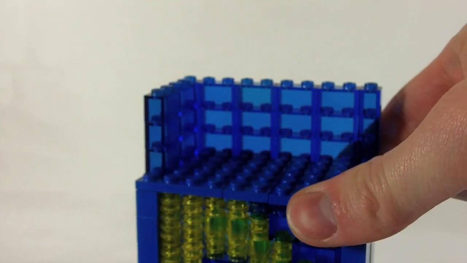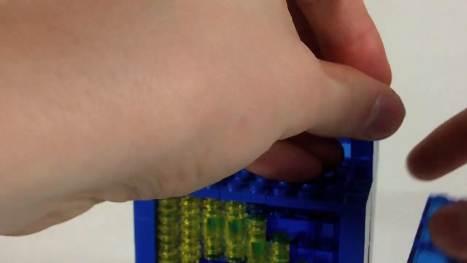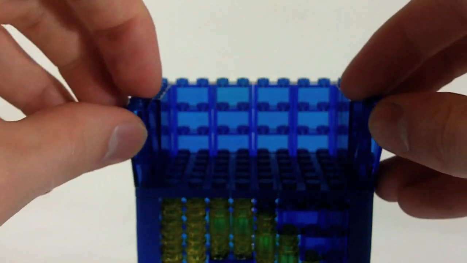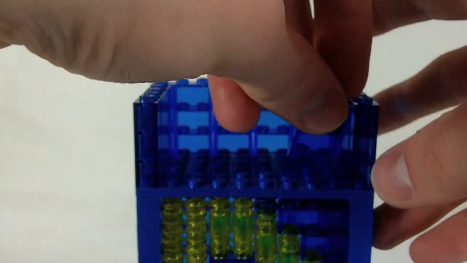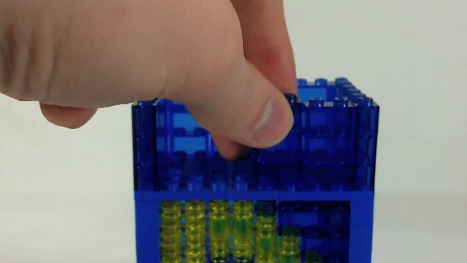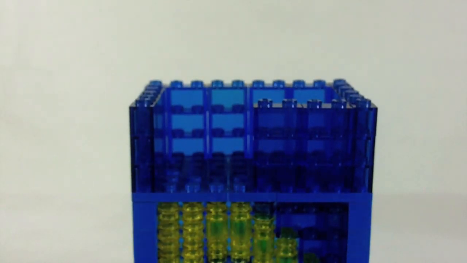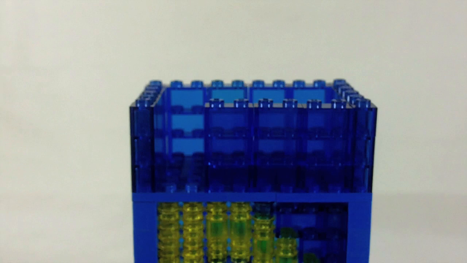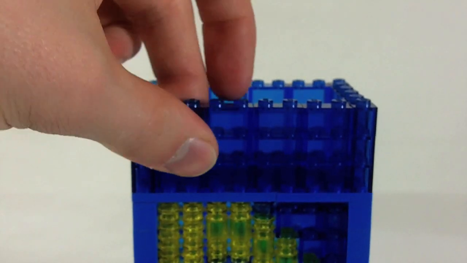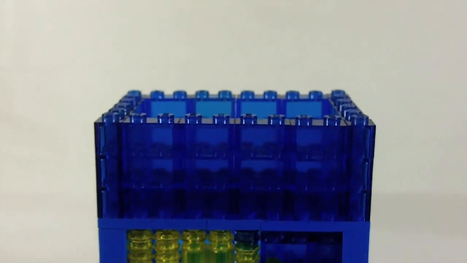Some 3 1x2 bricks here. Same thing, 1x1s, and the front again 4 stacks of 3 1x2 bricks. I use a lot of numbers in these videos. Sometimes I say them wrong. I hope you forgive me.